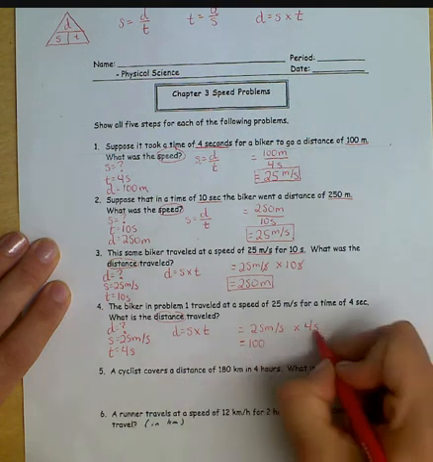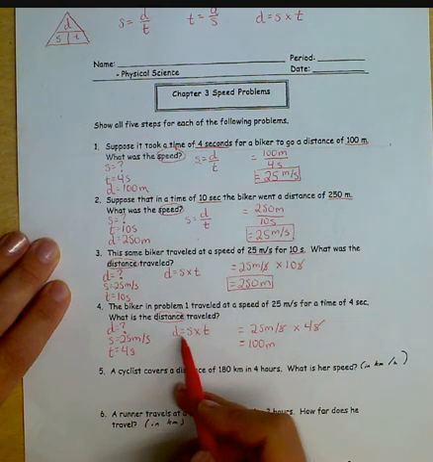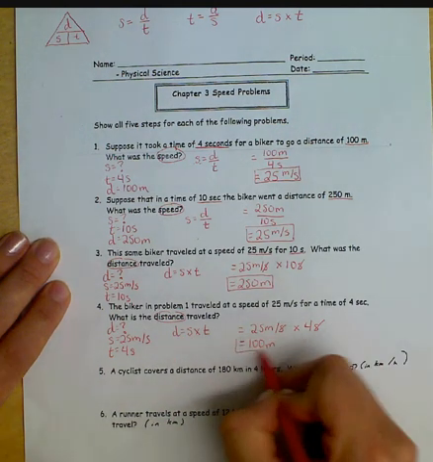And again, I can cancel out my seconds to be left with meters, or I can just think, what distance have we been working with in this problem? And it's meters.